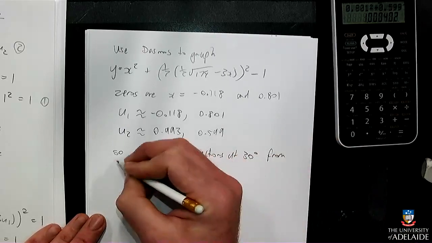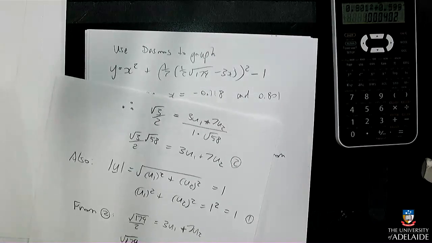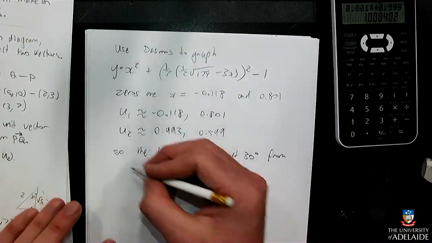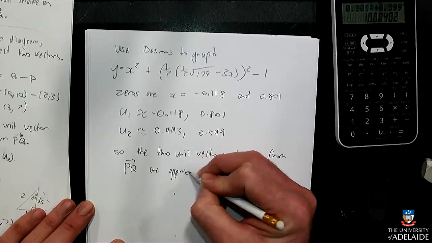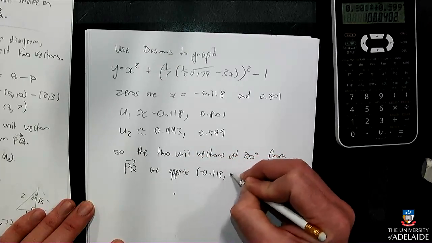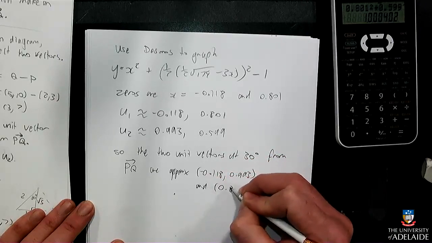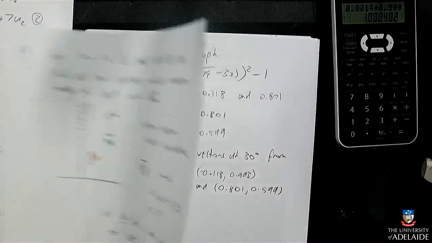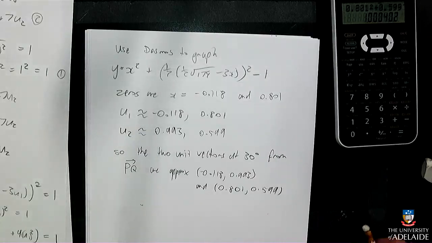At 30 degrees from, what was the name of the vector? PQ. Approximately minus 0.198, 0.993, and 0.801, 0.599, which according to my diagram, yeah, one of them should be going backwards and up and the other one should be going forwards and up, so it's not too bad.